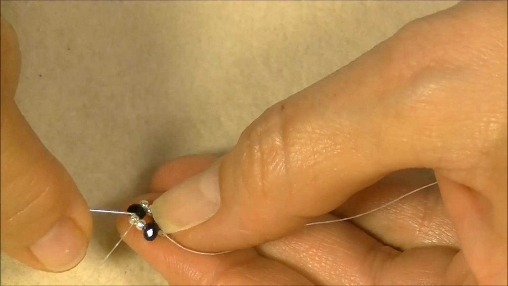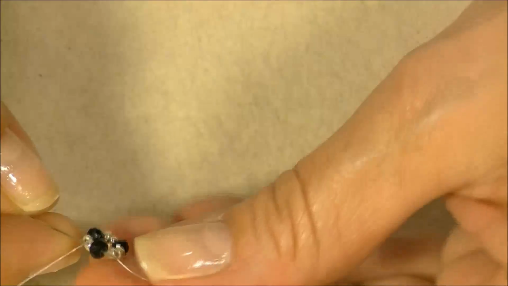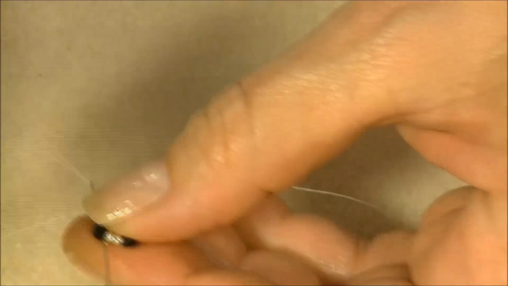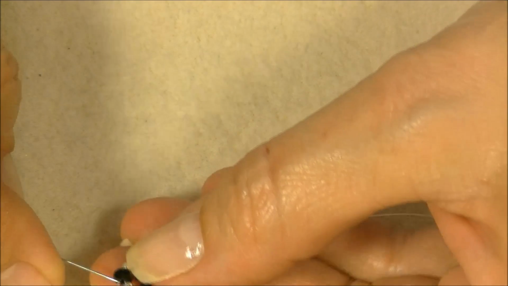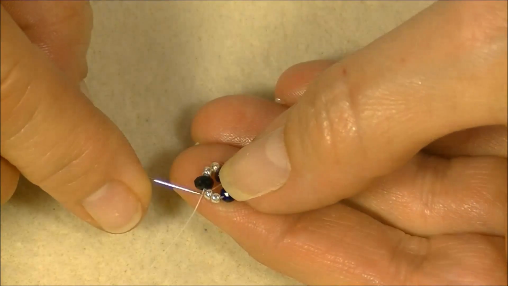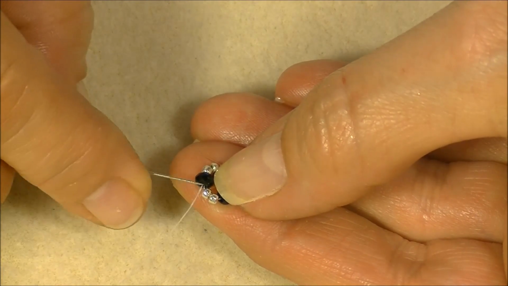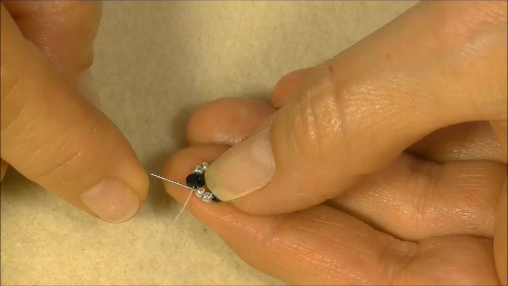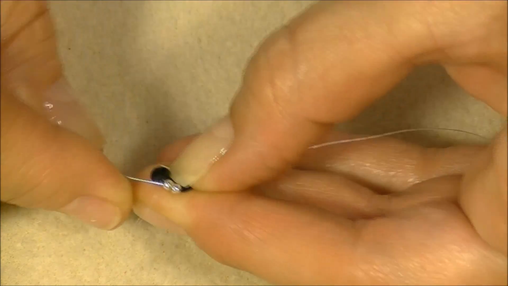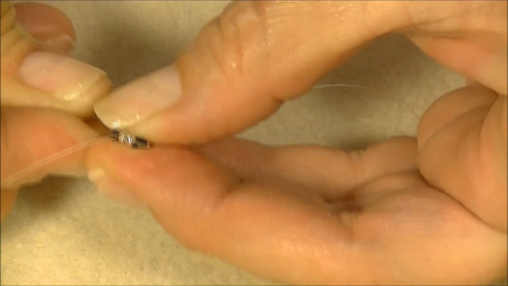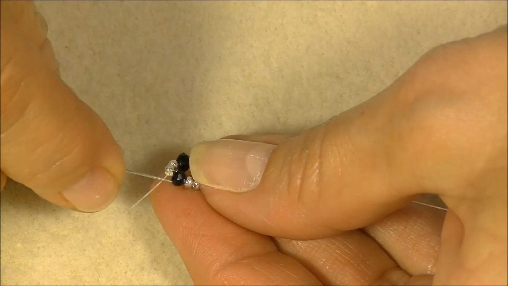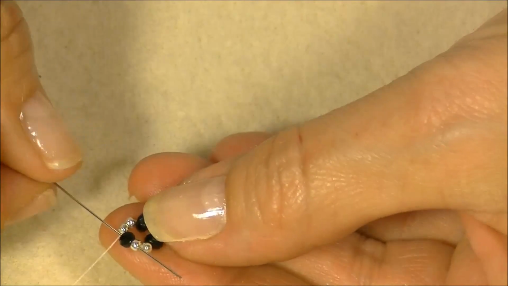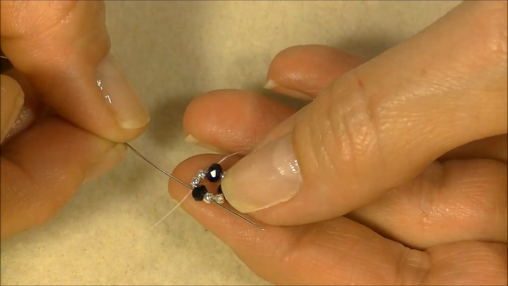When you get all the way around to where your knot is, pass the knot. So you're here coming out of this rondelle. Pass the knot, that's where your knot is, and just go ahead and go through the next 2 11-0s. And go through the next rondelle and exit the 11-0 after it.